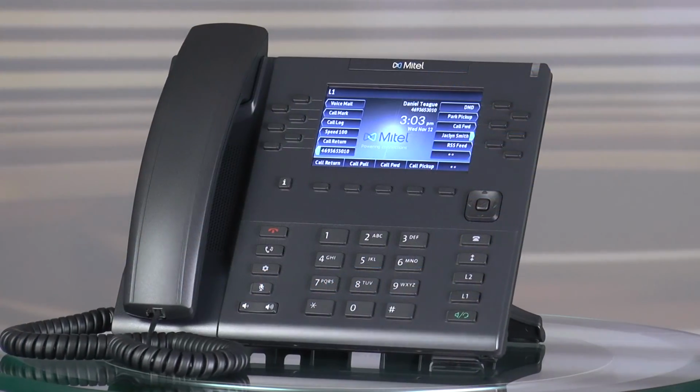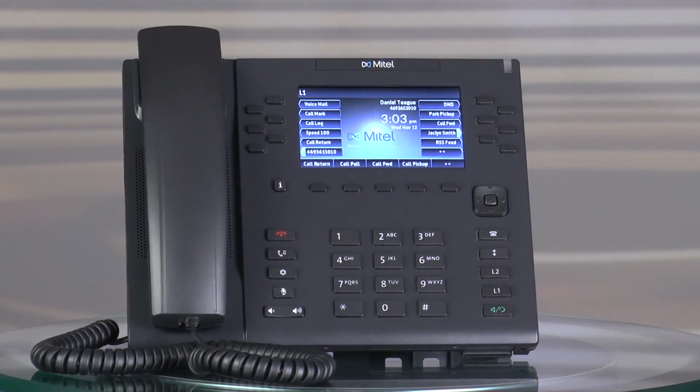This completes this tutorial on the 6869i, User Training and Features.